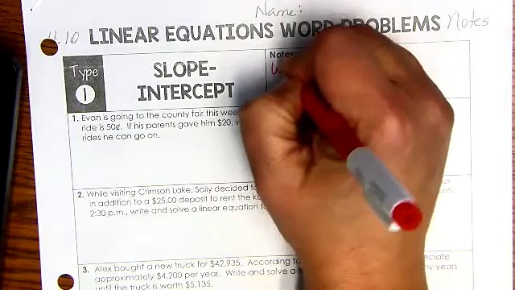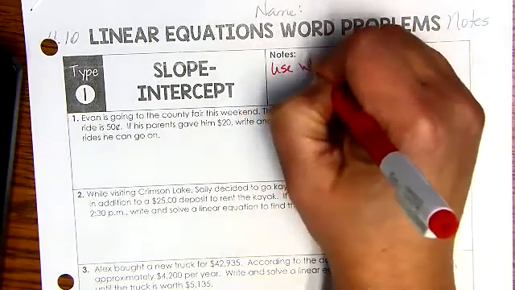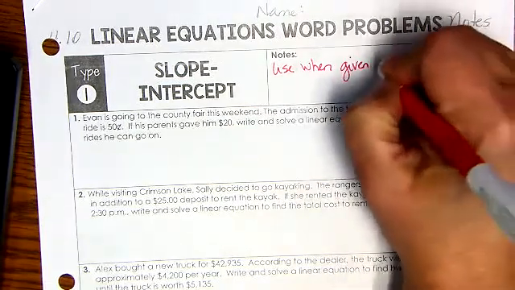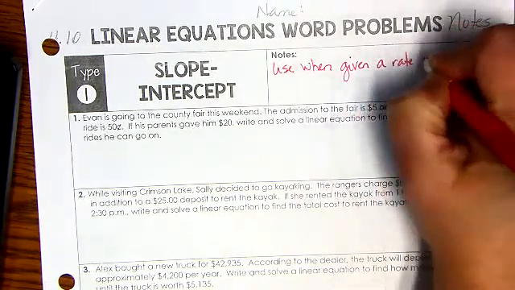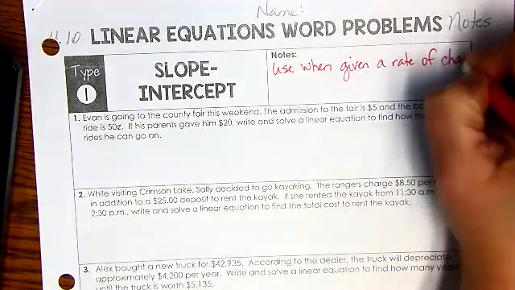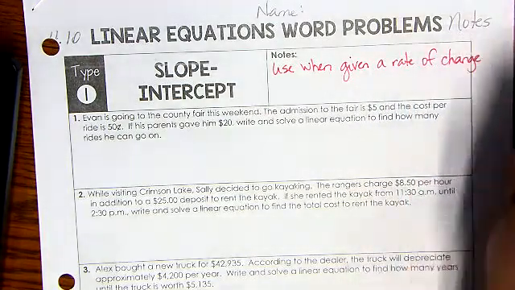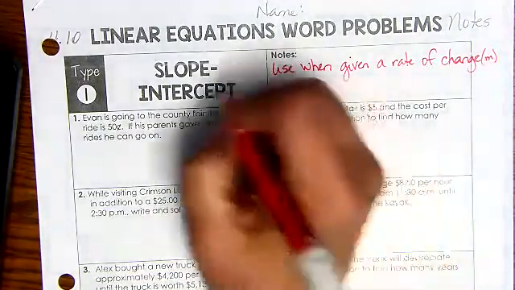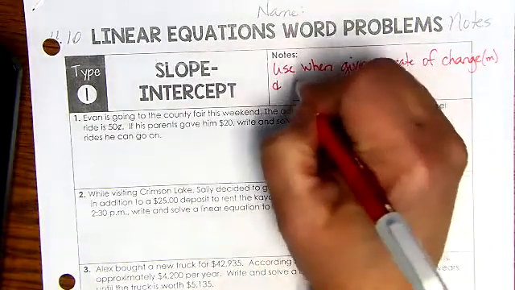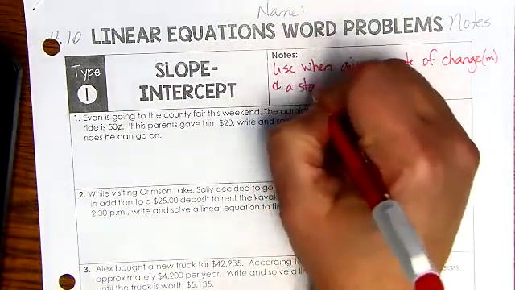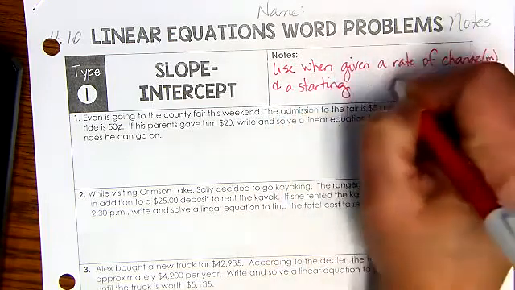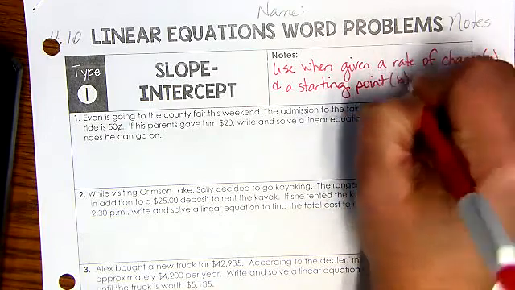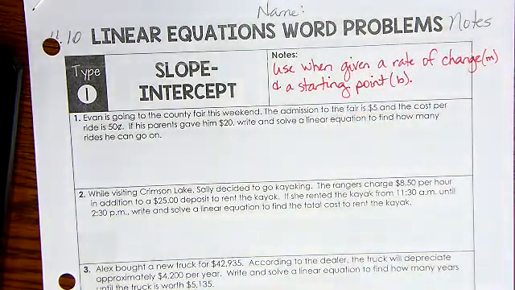So for some notes, we use it when given a rate of change, which is usually your M, and a starting point, which is your B. Okay, so let's work number one.